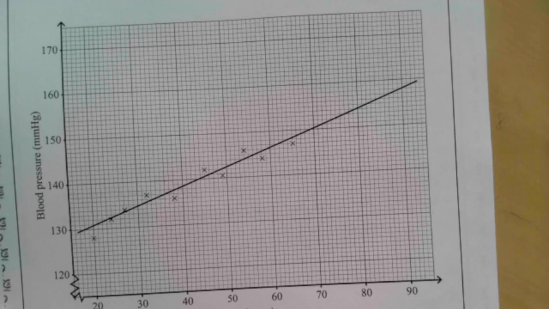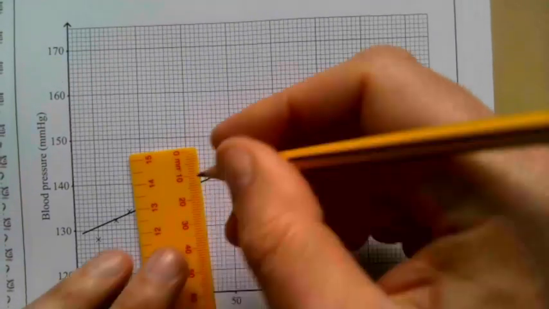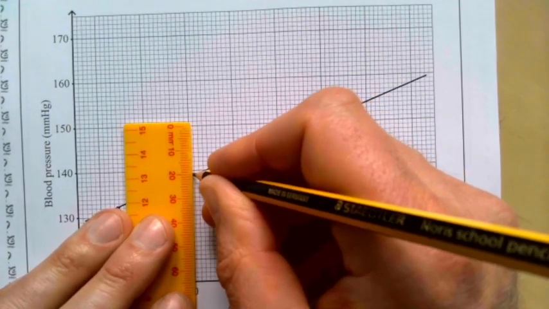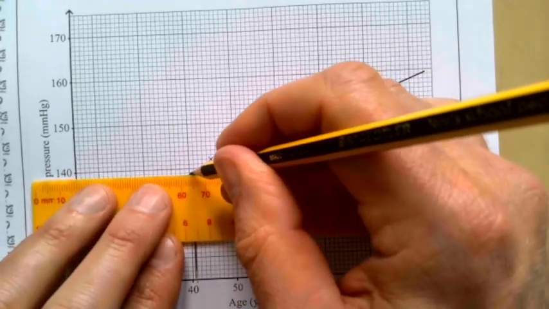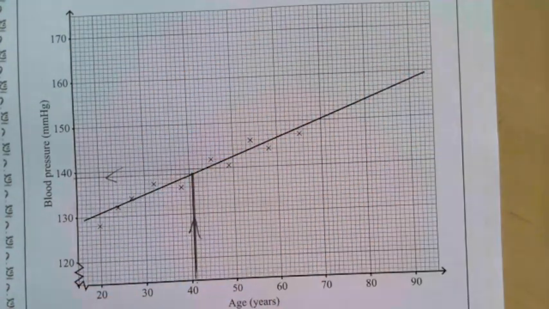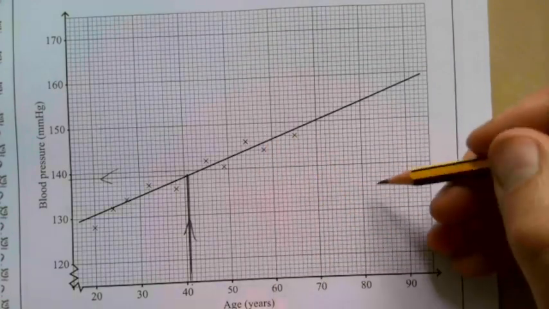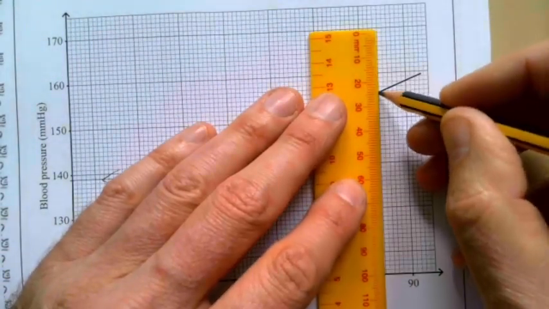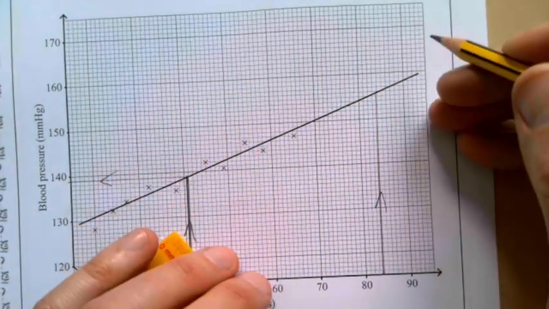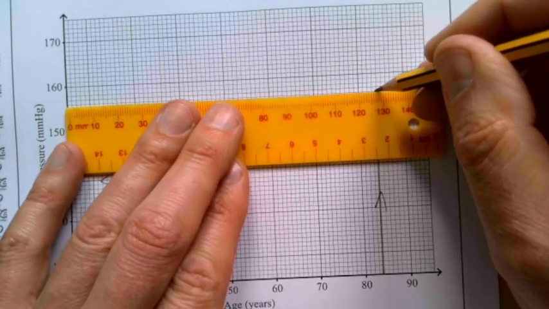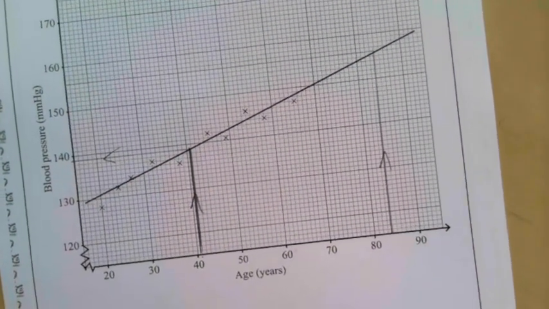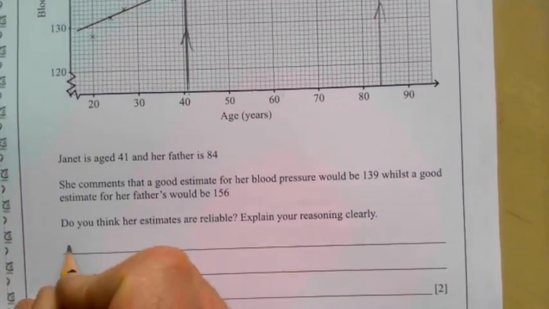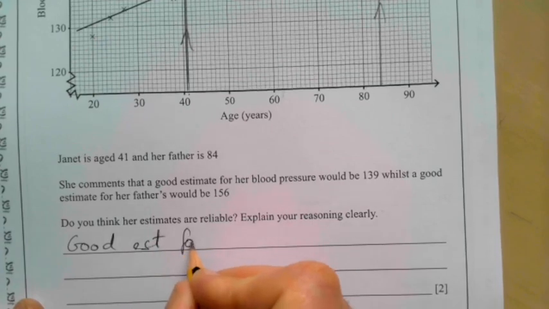Janet is 41. And she thinks 139, so 41. So we go up at 41. It's not very accurate looking, but that's a half, yeah, and 139. So that looks good. And then for her father is 84. I'm worried about this one, I'll show you why. So it's 84. Is going that way, and then reading across is indeed 156. Is that what you said? Yeah, that's fine. I think hers is good. Good estimate for Janet.